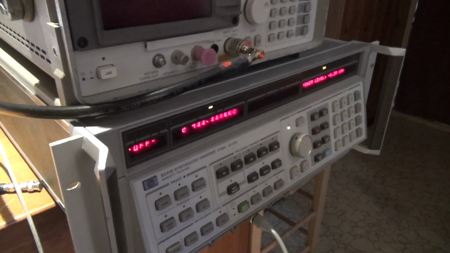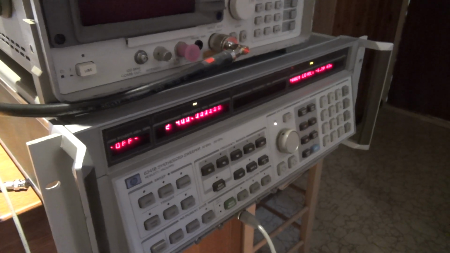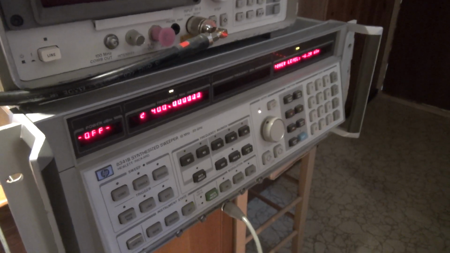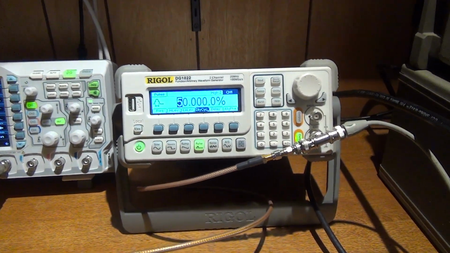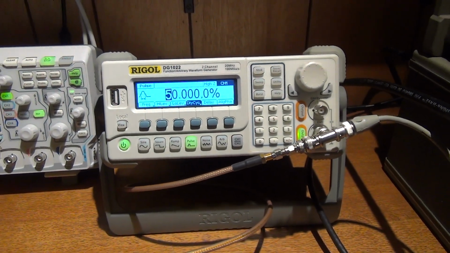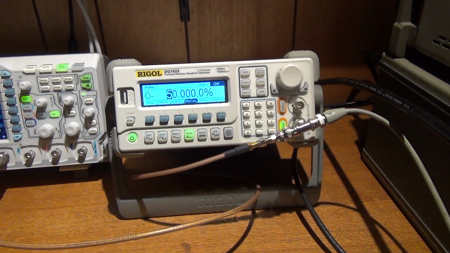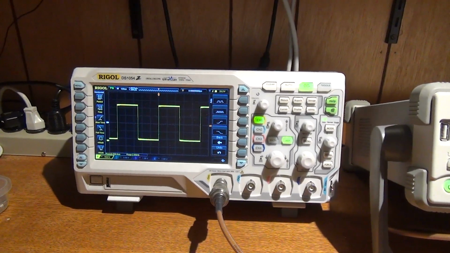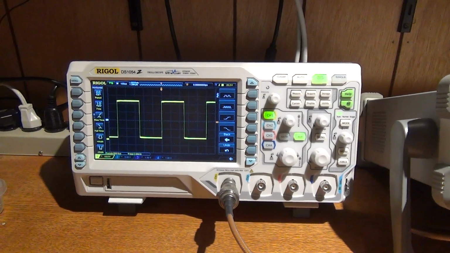Here we go. For the setup, we're using the HP signal generator at 2.4 gigahertz with a pulse digital input signal of 2 kilohertz from the Rigel function generator. And to monitor the modulation signal and duty cycle, we're also connected to the oscilloscope here.